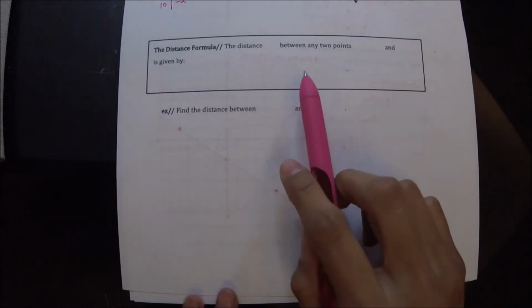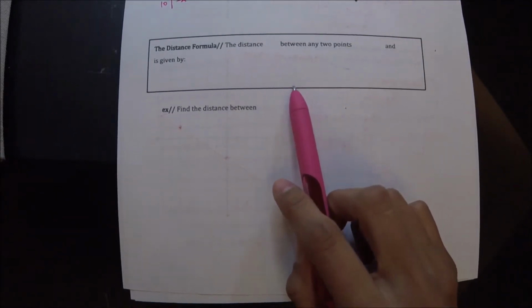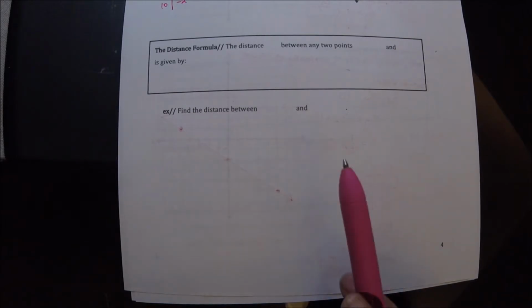Alright, so now we're on the bottom of page 4, and we're going to talk about the distance formula next, and then the midpoint formula. So, say you have 2 points, and you want to know the distance between the 2 points. That's what this next formula is going to give you. And then say you have 2 points, and you want to know where's the halfway point between those 2 points. That's the one on the next page that we'll cover.